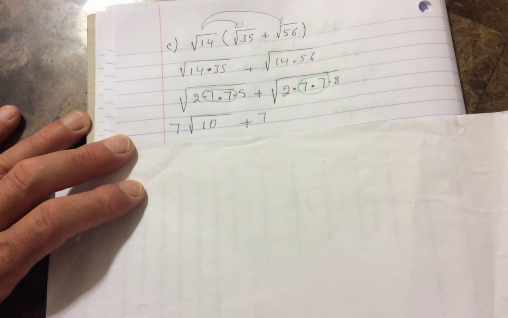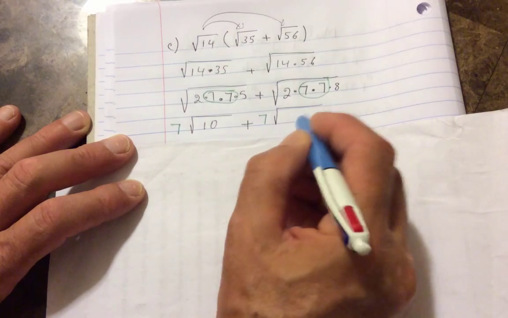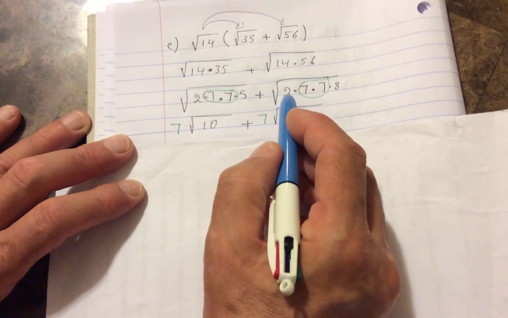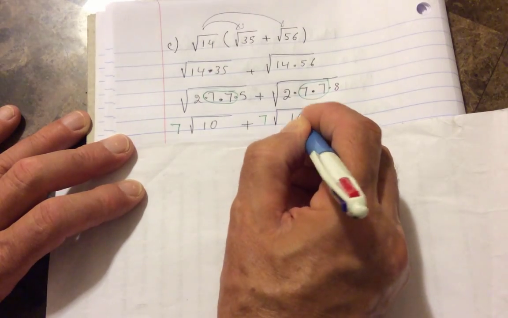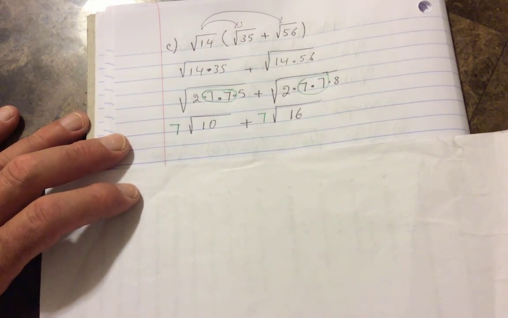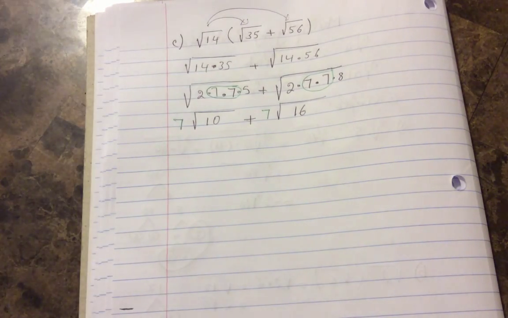What's going to be left inside the radical? This 2 right now, I don't see another 2, and this 8, I don't see another 8, but if I multiply 2 times 8, I'm going to get 16, and we know that 16 has a square root. What number times itself gives you 16? 4 times 4, that's right.